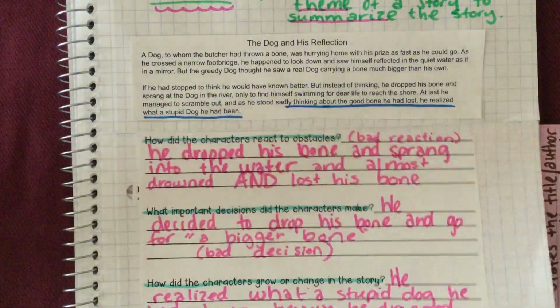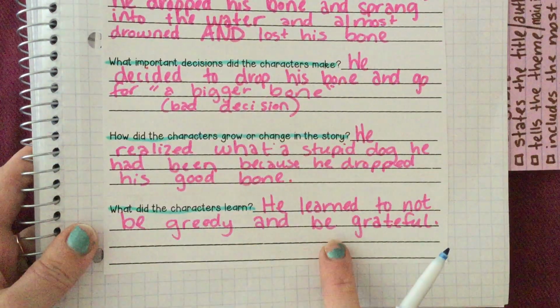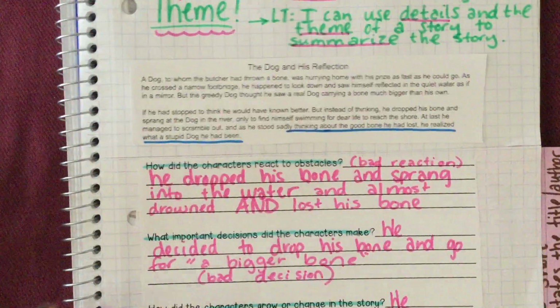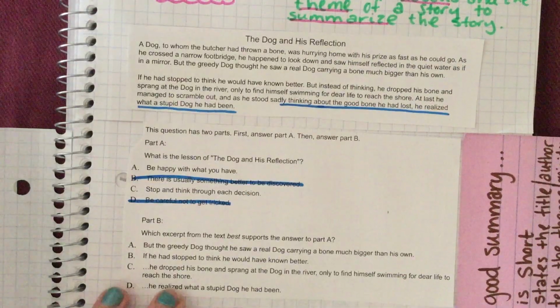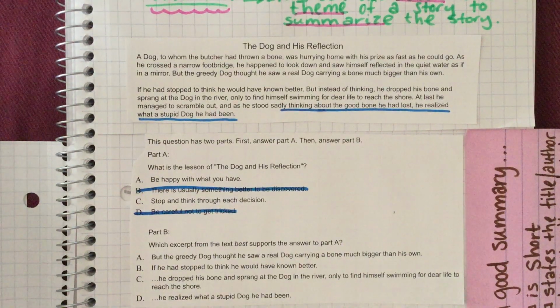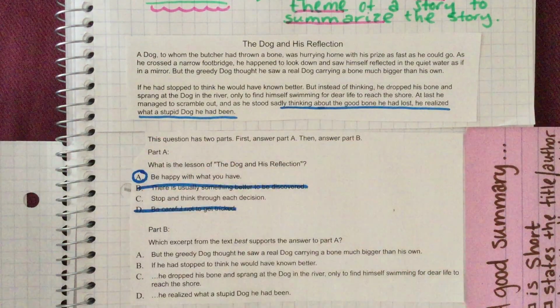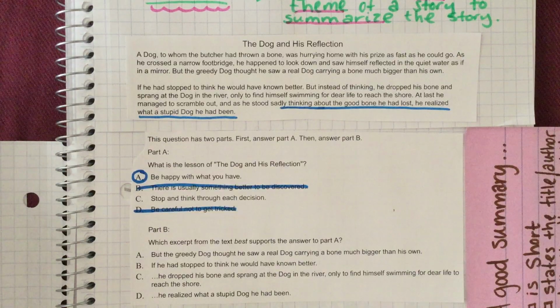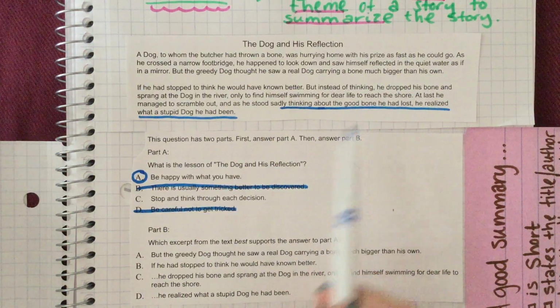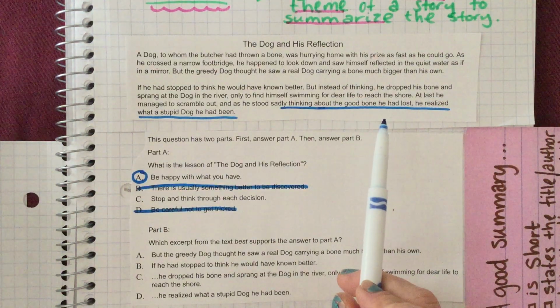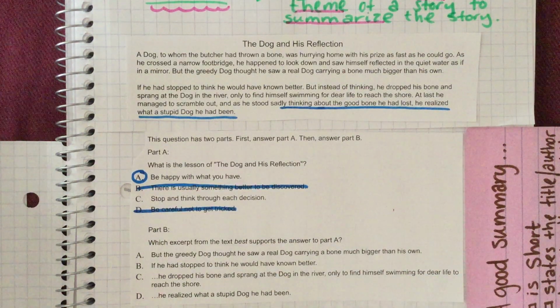I'm thinking that because he learned not to be greedy and to be grateful, the lesson that the author wants us to learn is be happy with what you have. Because the dog learned, he was thinking about that good bone he had lost. He should have been happy with what he had instead of trying to take a bone from another dog.